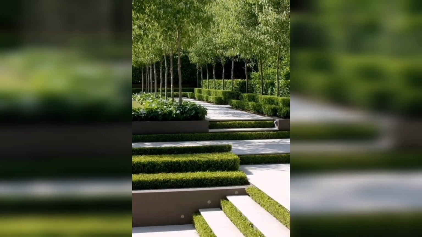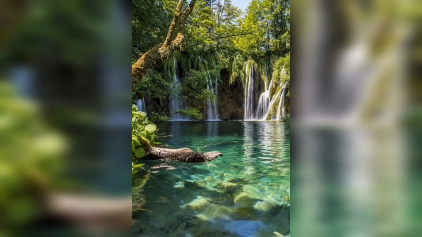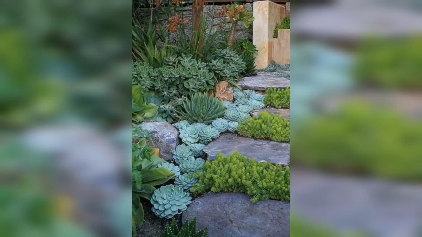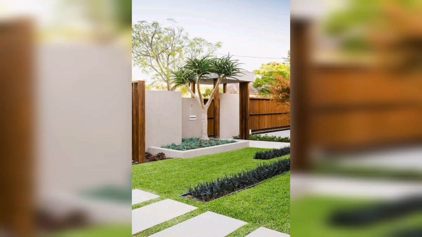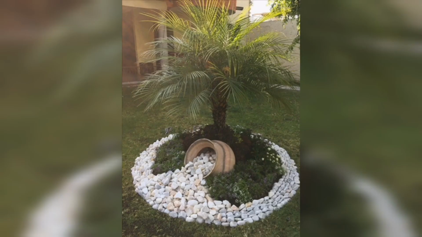Next, let's talk about the different elements of landscape design. A good landscape design will include a mix of hardscape and softscape elements. Hardscape elements include things like patios, walkways, retaining walls, and other features that are made of hard materials like stone, concrete, or wood. Softscape elements include things like plants, flowers, trees, and other features that are made of soft materials like soil, mulch, and plants.